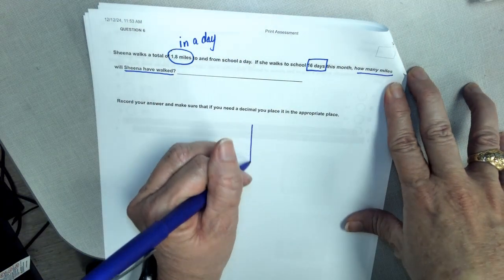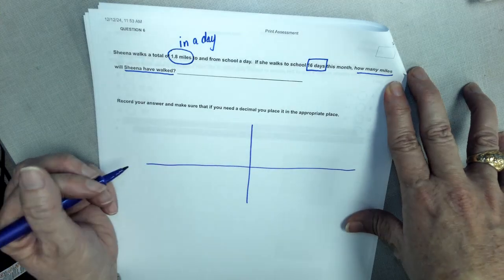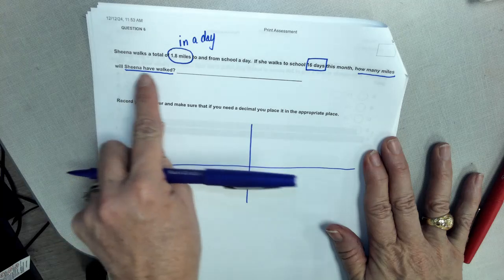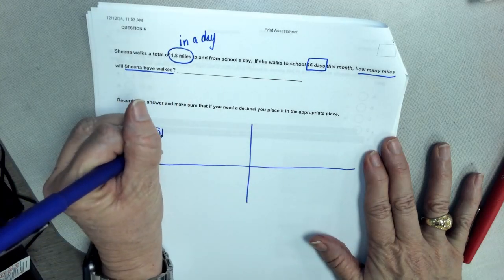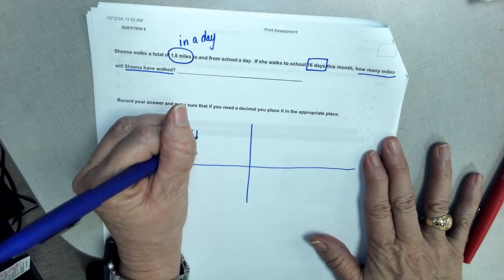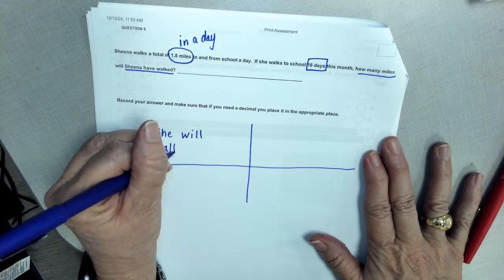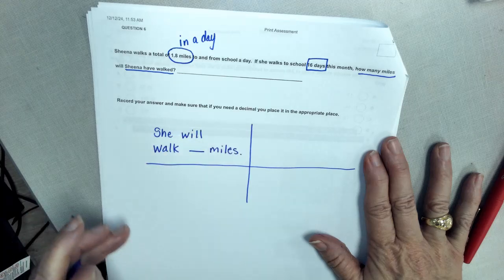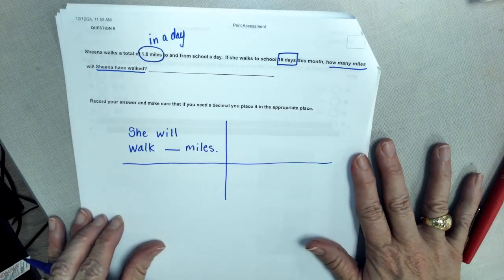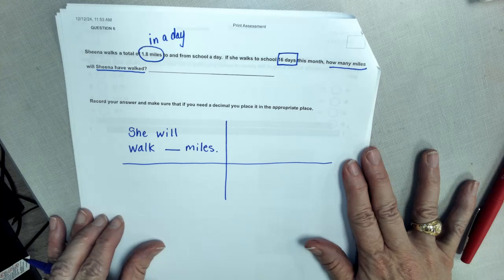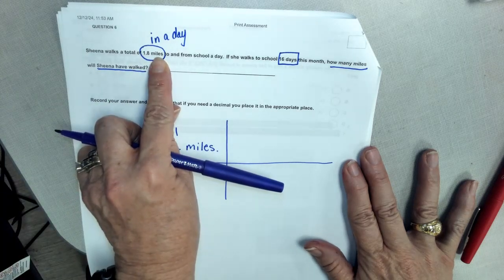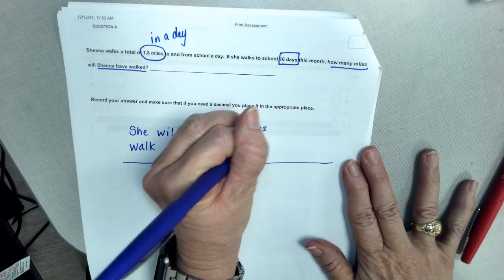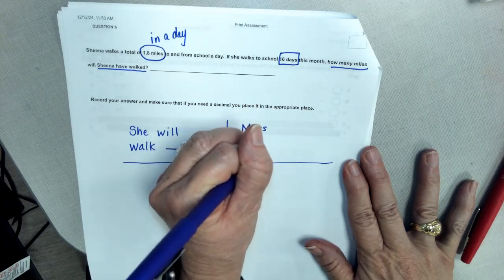Alright, so let me make my window pane and let me think through this. And it says, so how many miles will Sheena have walked? She will walk blank miles. Alright. And I'm going to draw a picture. So it sounds to me like we're keeping track of days and miles. So miles and days are the things that we're keeping track of.